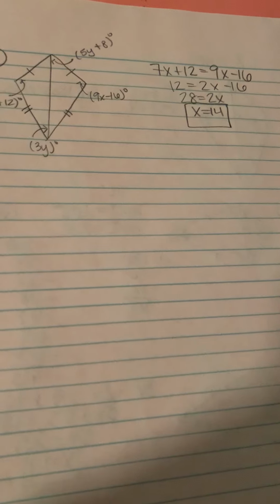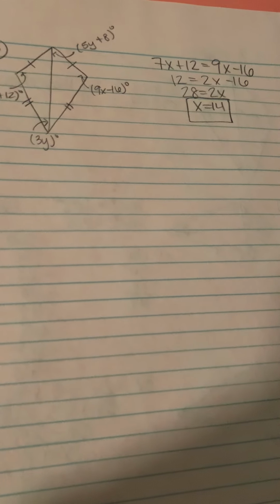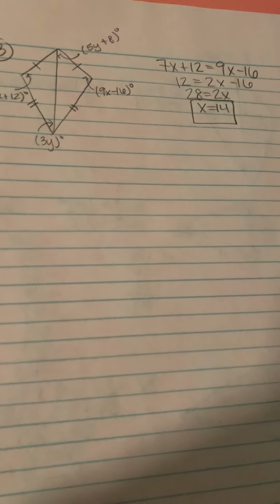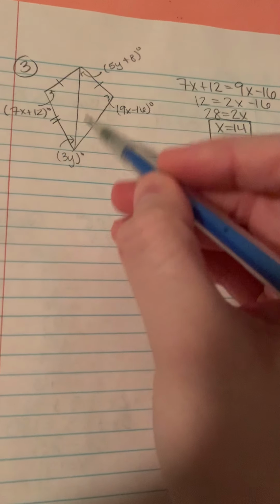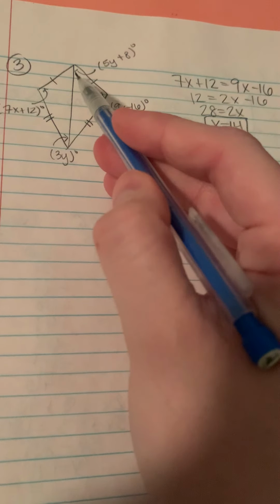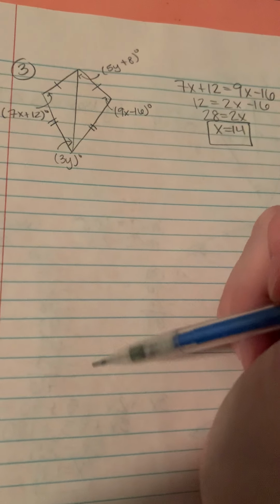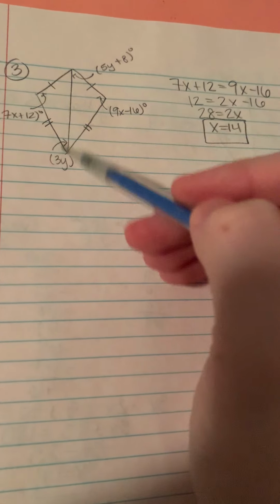Okay, great. Now we're going to use that information to figure out how to solve for y. So in this case, remember that these angles are bisected. So whatever this is, the other side is going to be the same thing. But we always know that a triangle is 180 degrees.